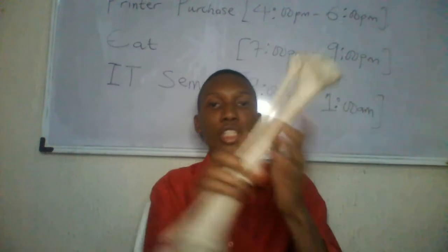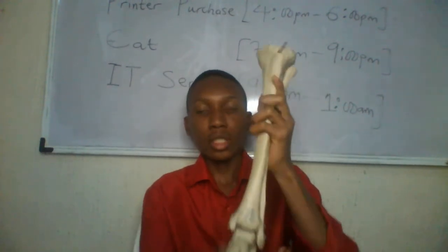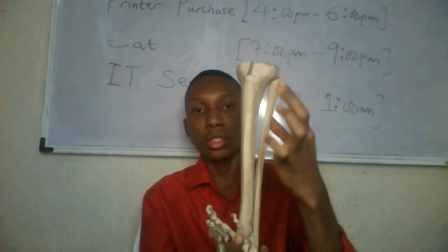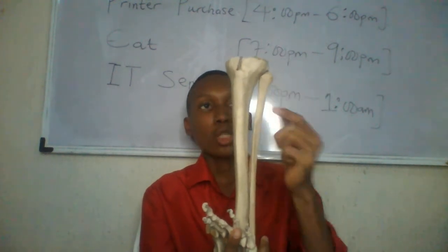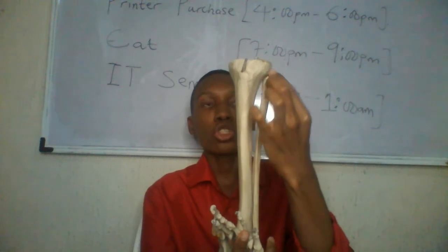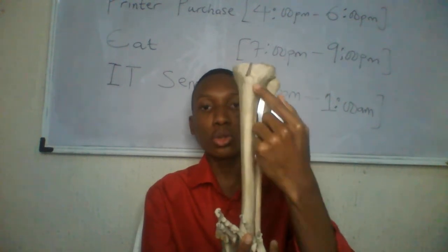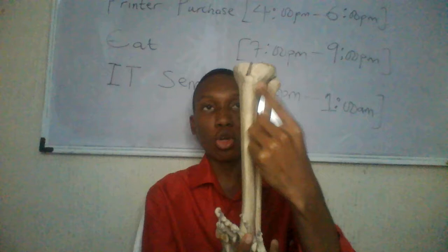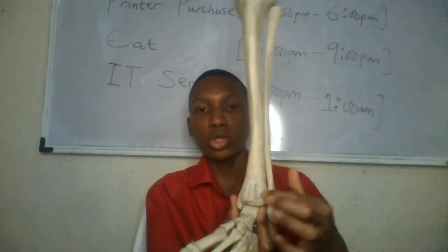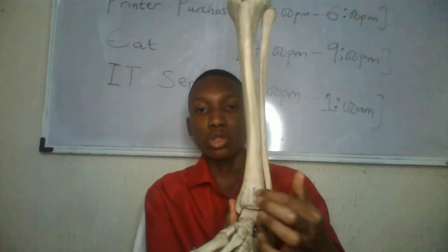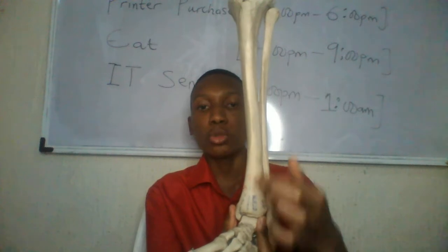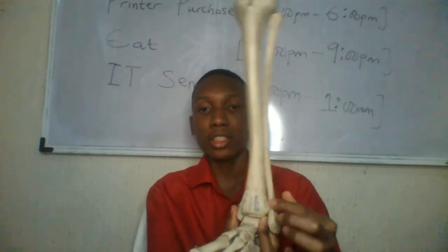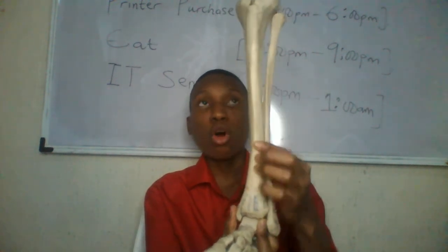It has an articulation here. You can see from here there's an articulation. The tibia is articulating with the fibular bone. So this joint which is formed is known as the proximal tibiofibular joint. That's one of the articulations of the tibia. Then we have another in the distal aspect of it, which you can see here. You can see the articulation of this tibia bone and this fibular bone, known as the distal tibiofibular joint. That you can see here, right? So those are the two articulations of the tibia.